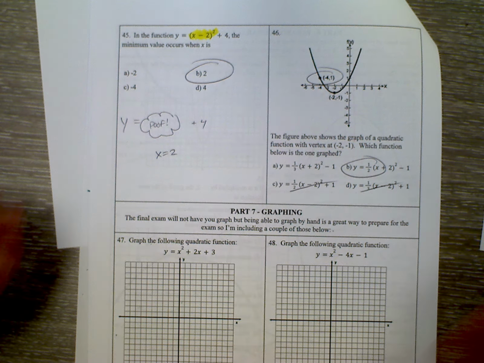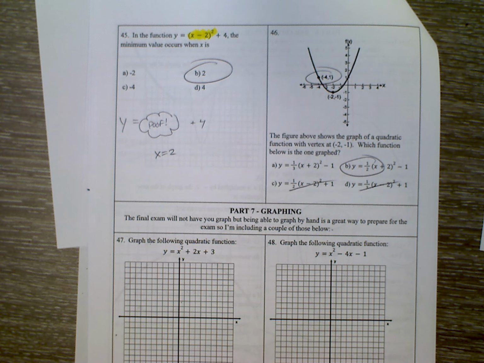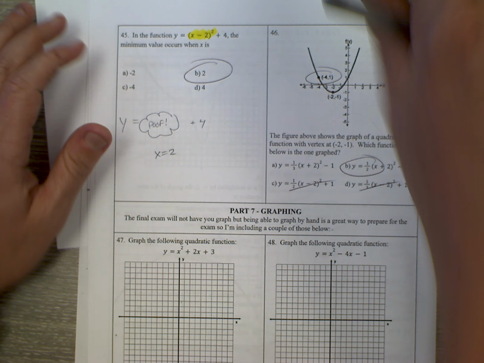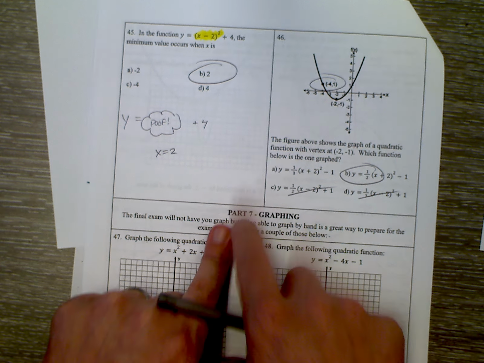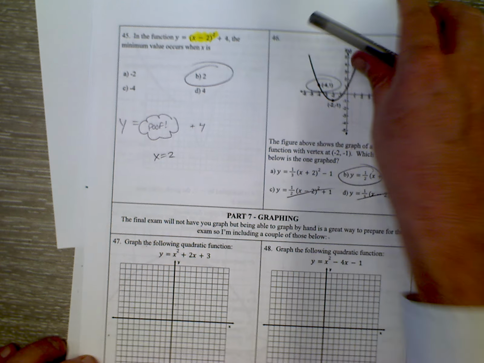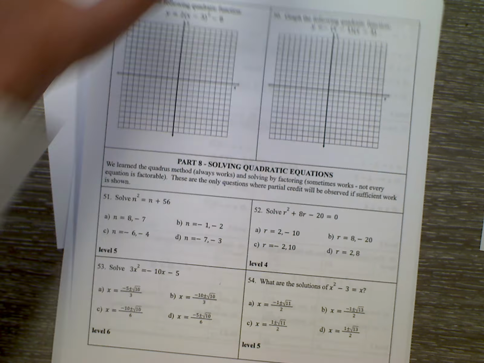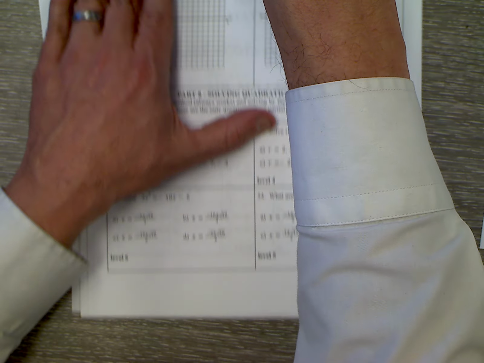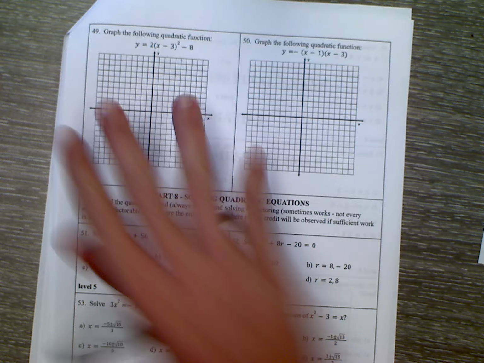All right. Part 7, graphing. Oh my gosh. I'm going to do those last because even as I write them, I say they're not on the final. So I'm going to do those ones last just to try to make the video a little shorter. Not a lot shorter, just a little shorter. All right, here we go. We rolling here.